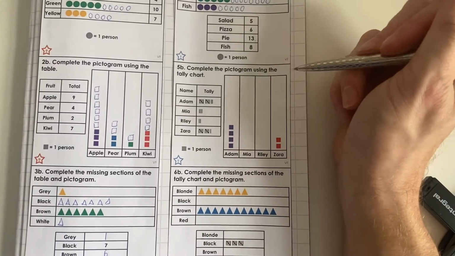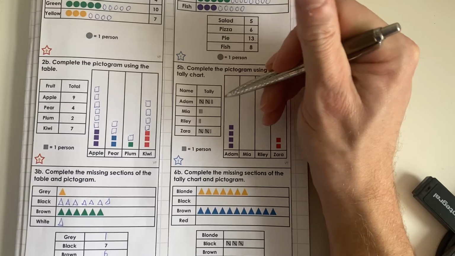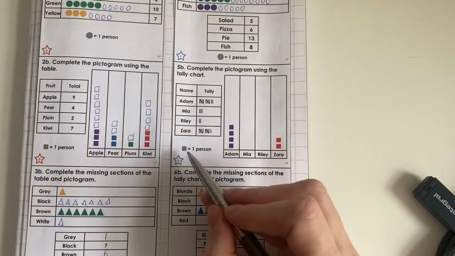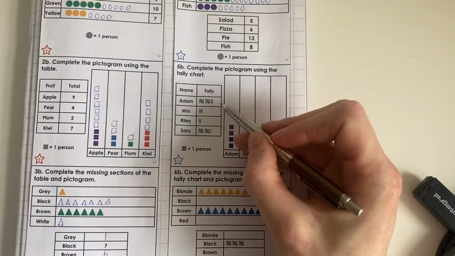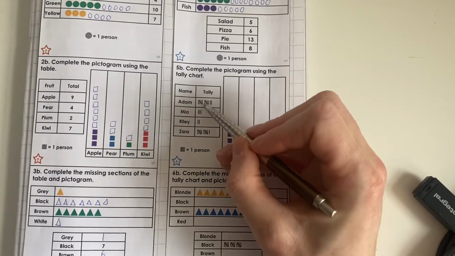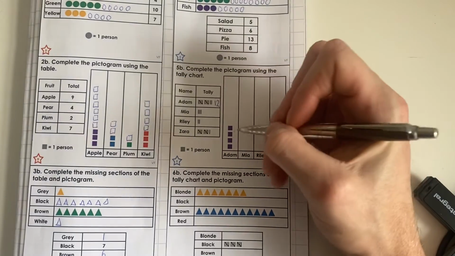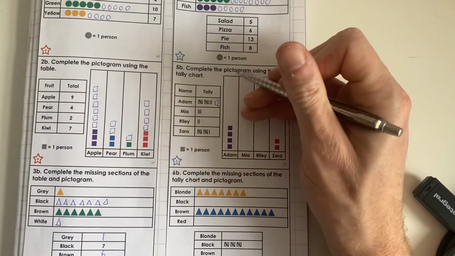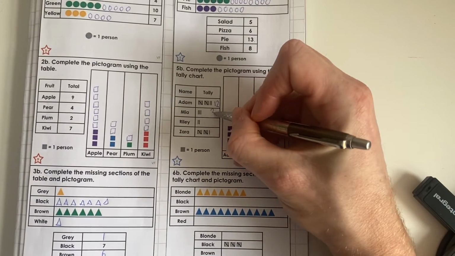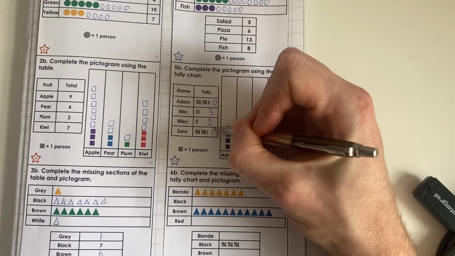This one here is complete the pictogram using the tally chart. So here we looked at these the other day, so we know how to identify the amount, which would be really good at this point. It says each square is equal to one person. What I would do here is actually work out the total before we do any adding to our pictogram. So 5, 10, 11, 12. So I'll just write 12 there. So I know that I'm going to need to put 12 squares on Adam. Mia, 1, 2, 3. Riley, 1, 2. And Zara, 5, 10, and plus the 1, 11.